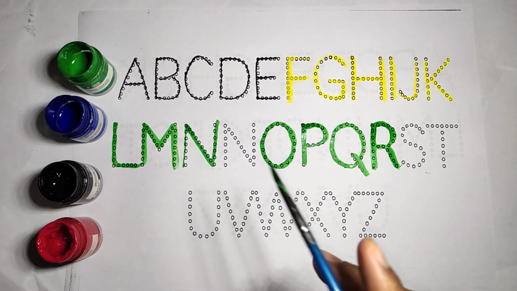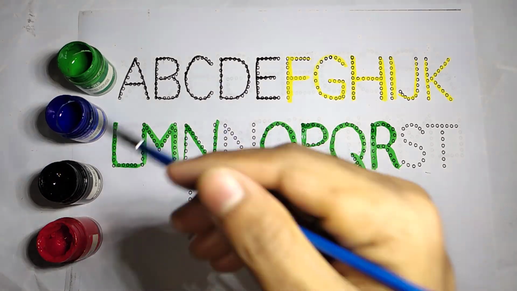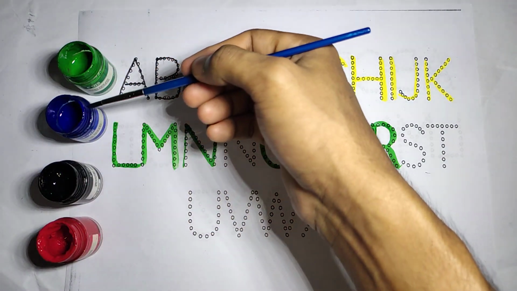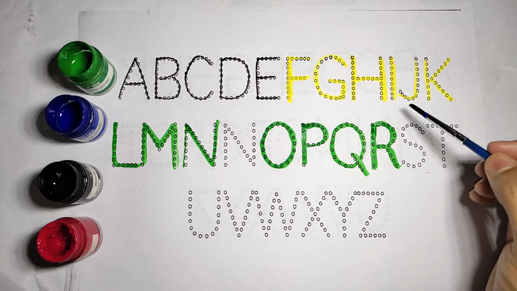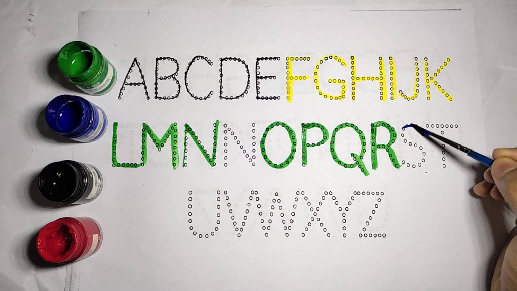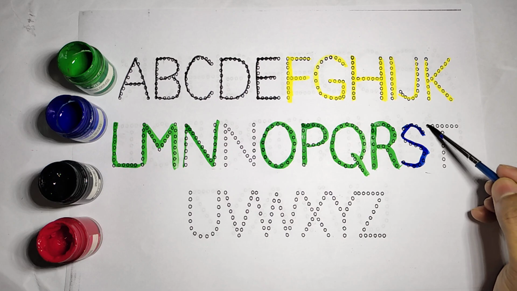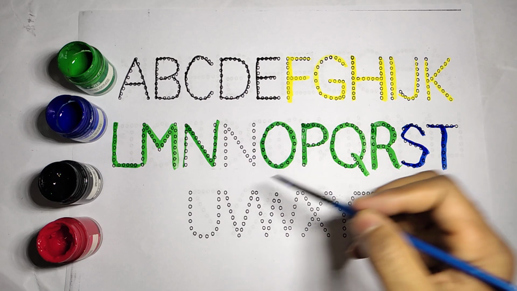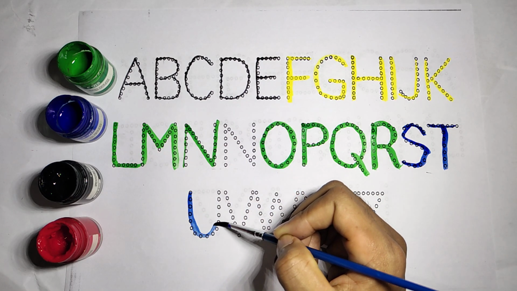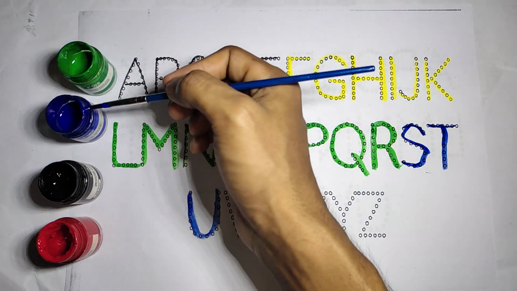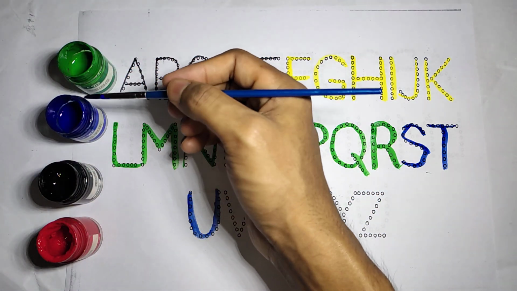Kids, now we use blue color. Now we draw S. And the next one is T. And now we draw U. We again use blue color and now we draw V.